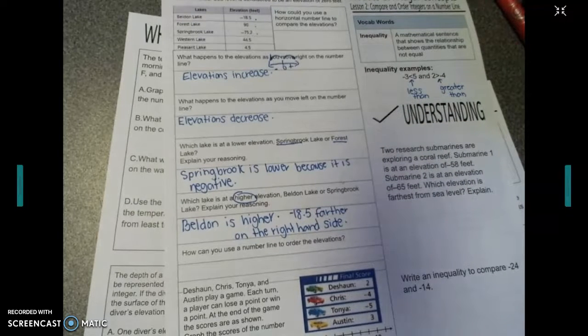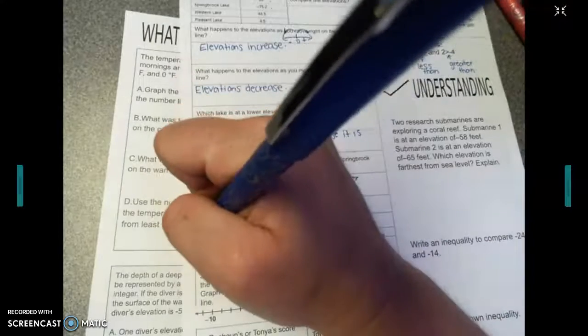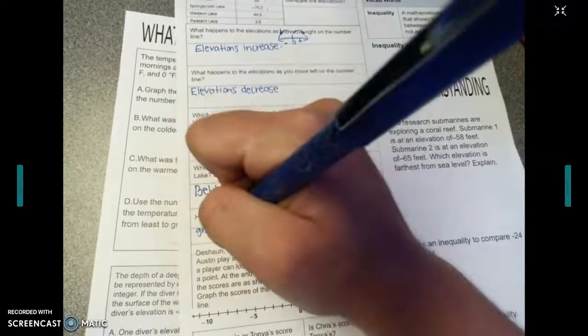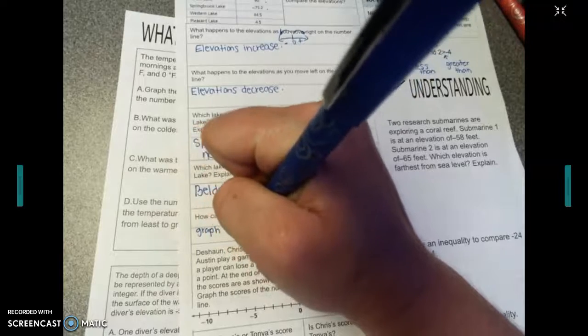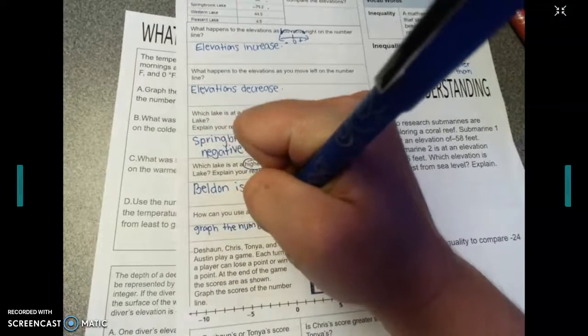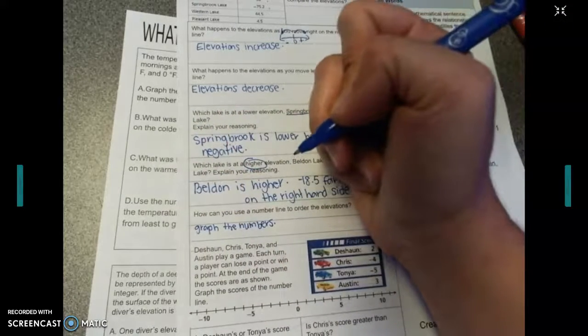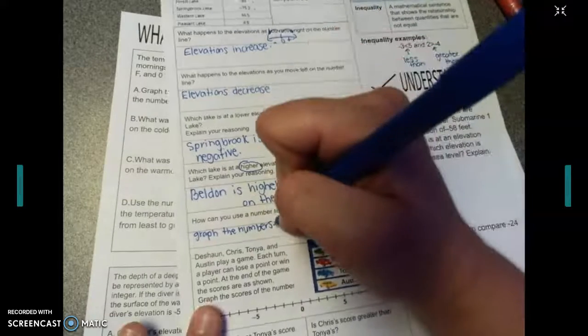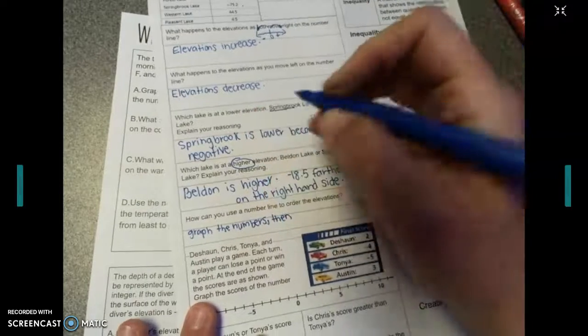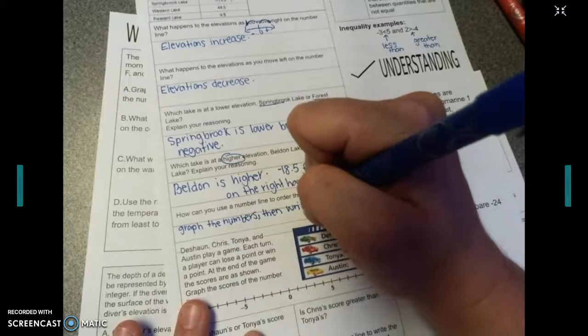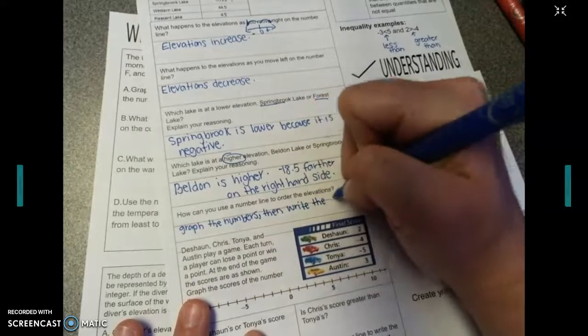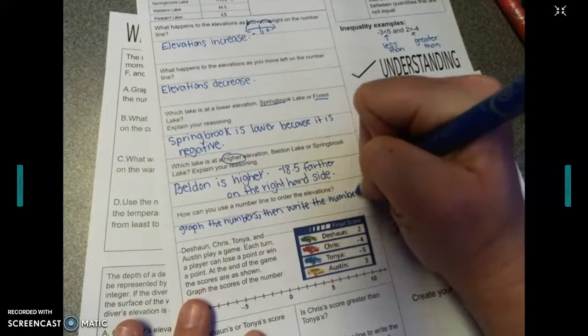How can you use the number line to order them? So we'd graph them. Graph the numbers. Then write the numbers in order from left to right.